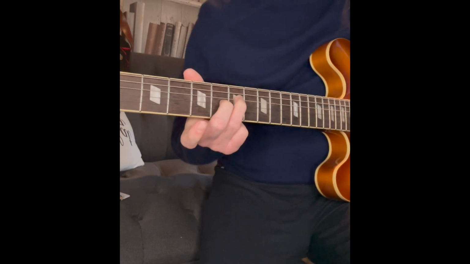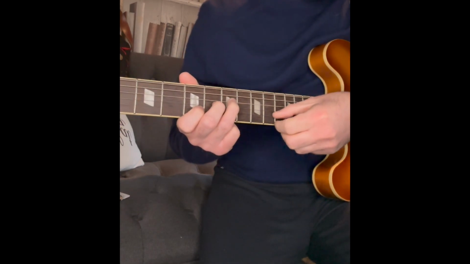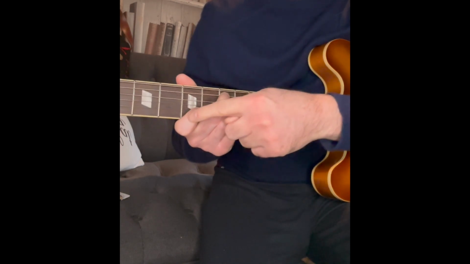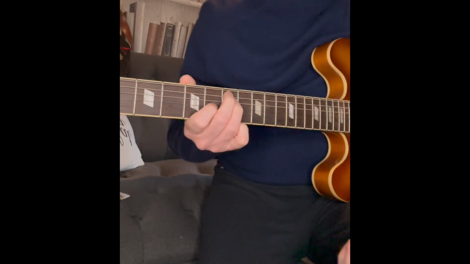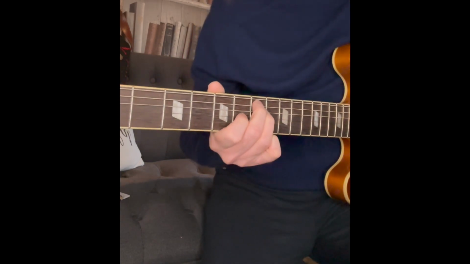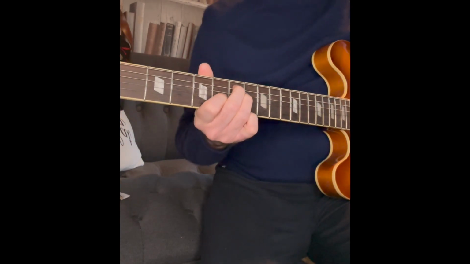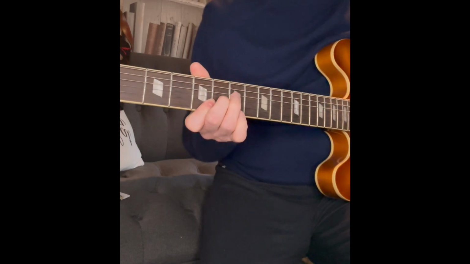So now we can move this note. We want to find the octave of this. It's here. So we leave these 2 fingers, we move this one up here, change the fingering. It's just that E major shape again. E major chord here, slide it up to here. Okay, so we've got the E major.